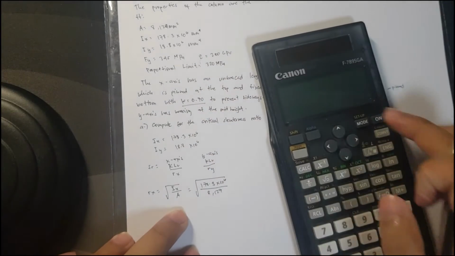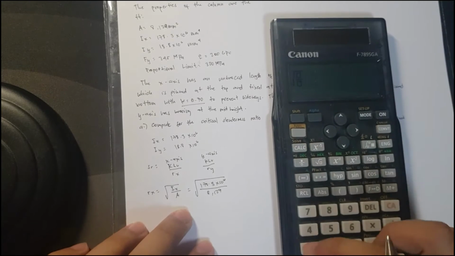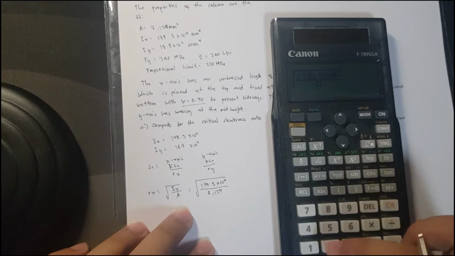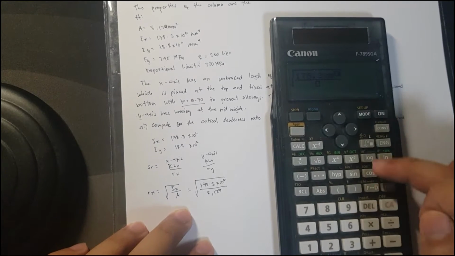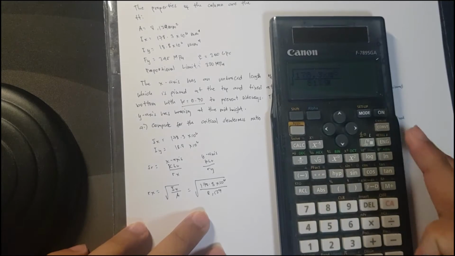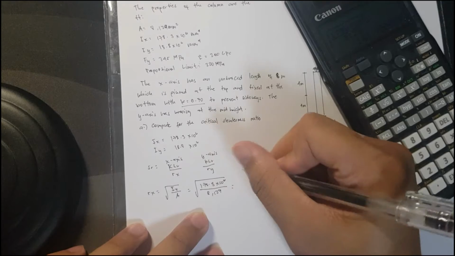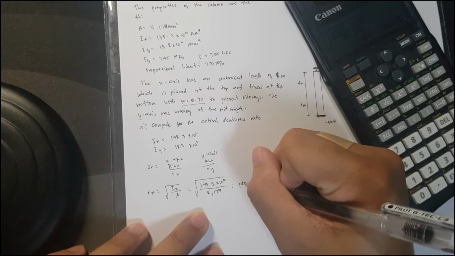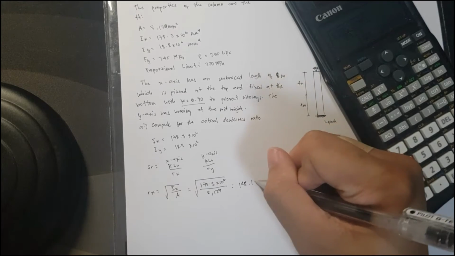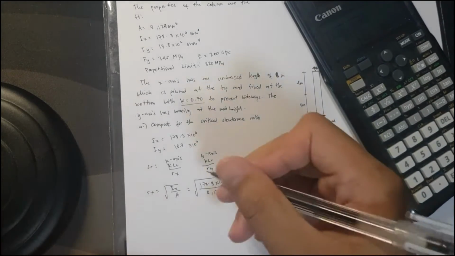So compute natin: 178.3 times 10 raised to 6 all over 8,129 is 148.10 millimeters. So yan yung rx natin.